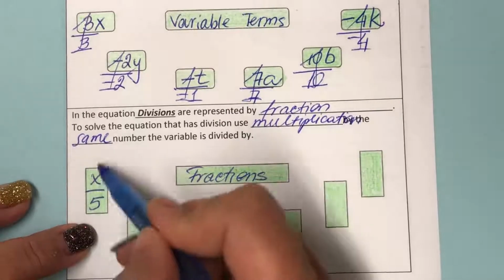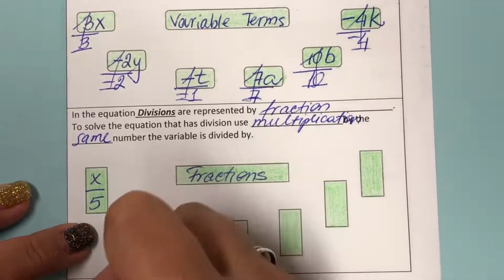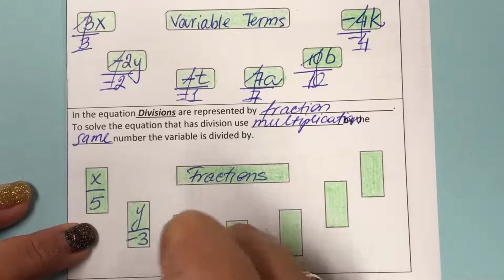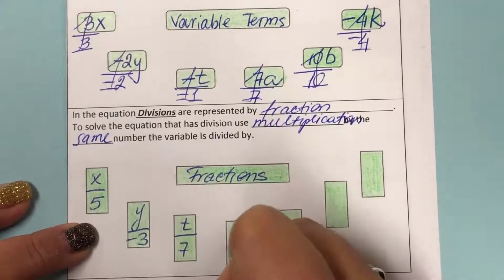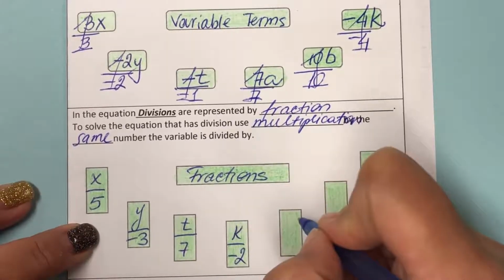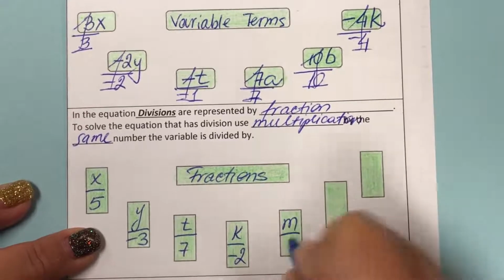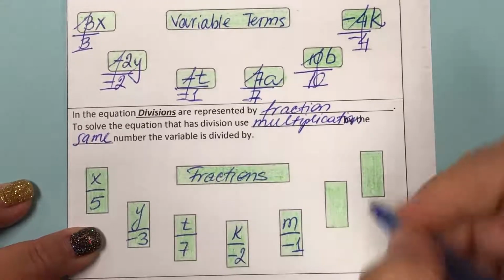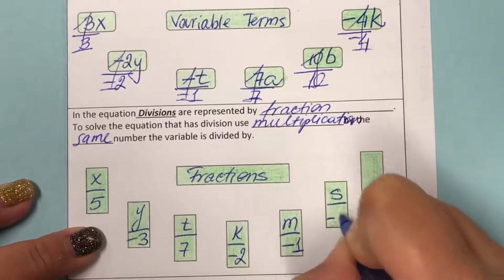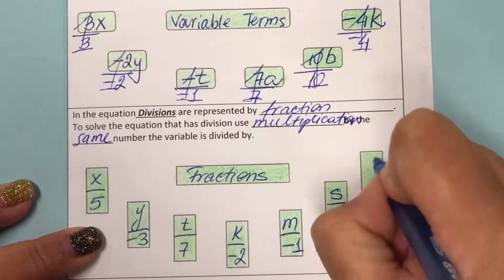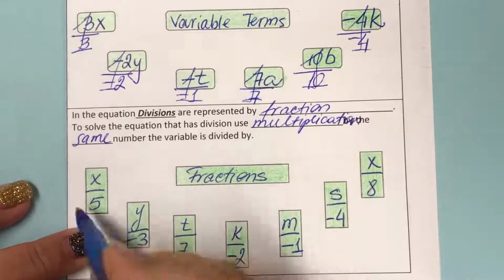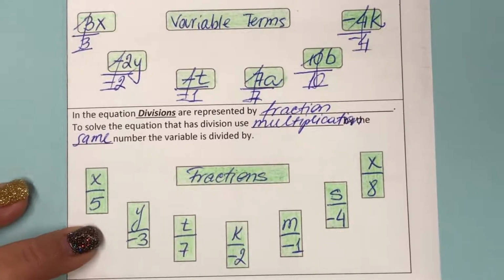where a variable will be divided by a number, and then the inverse operation will be multiplication. So here we have variable divided by 5, y divided by -3, let's say t divided by 7, k divided by -2, any variable m divided by -1, why not, s divided by -4, and then let's do x divided by 8. So those are variables divided by numbers.